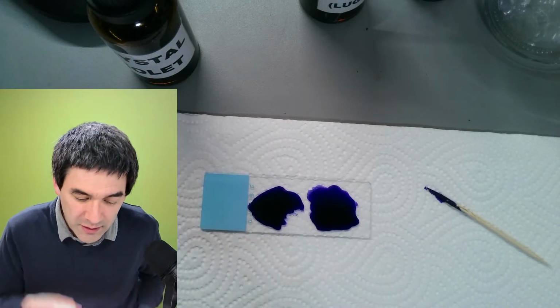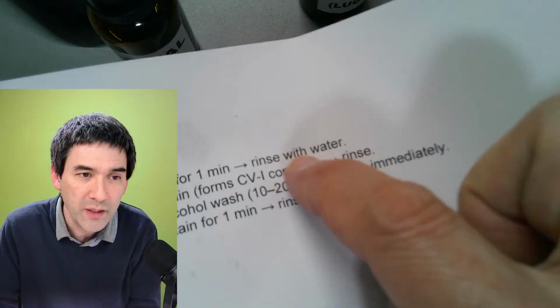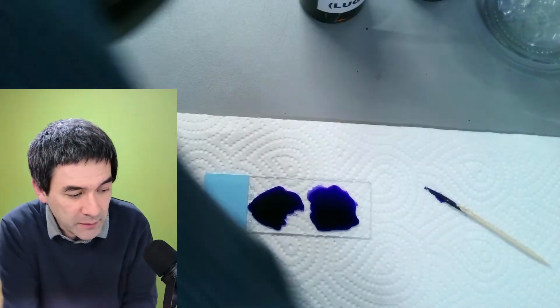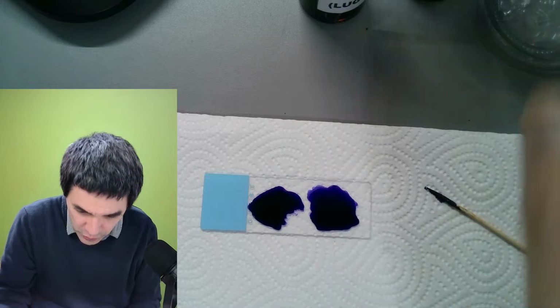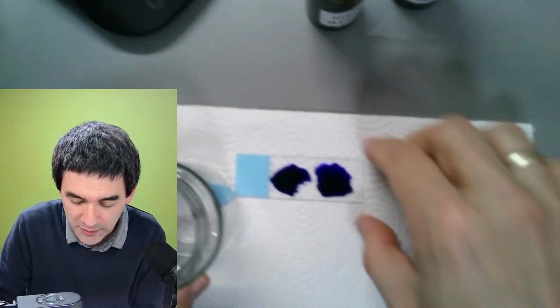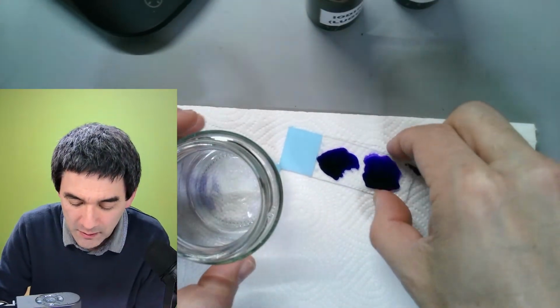Okay, so step one was the staining. Then what do I have to do? It says here, rinse with water. I'm going to show you now how I'm going to do that. So the crystal violet I can put away already, and I'm going to rinse it with water. And yeah, here on my table, I don't have enough space. It's of course much nicer to have a properly equipped lab. But look what I'm doing here.